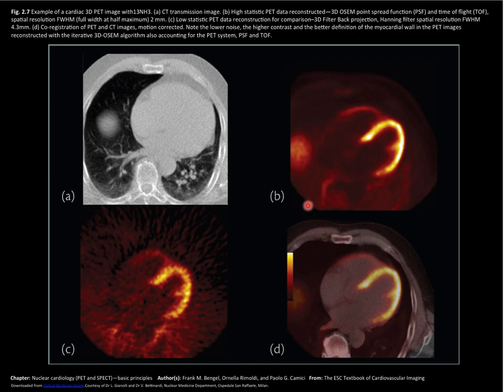So the cool thing about PET is the spatial resolution is much better than SPECT. Because of that detection capability, we didn't have to use those septa to just get photons on a specific line.